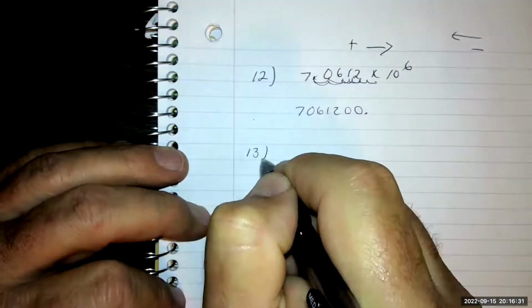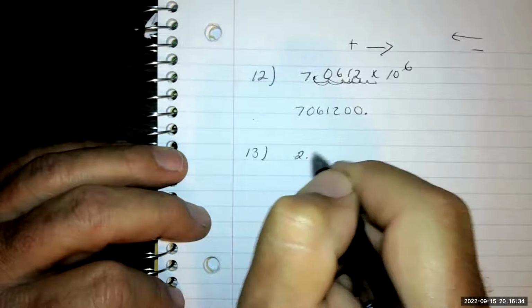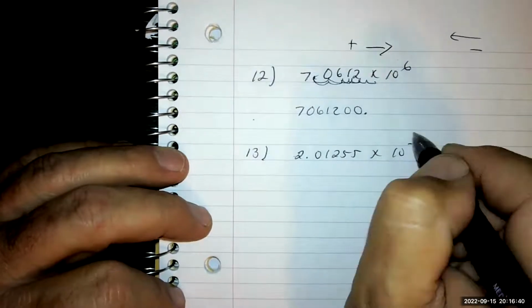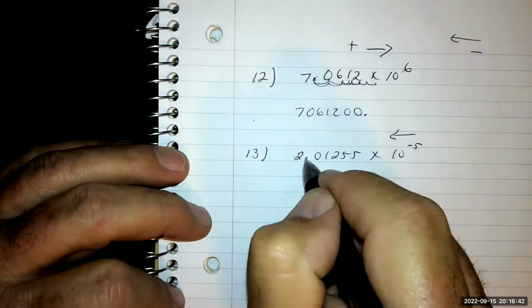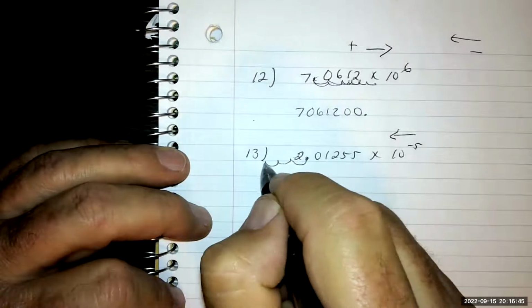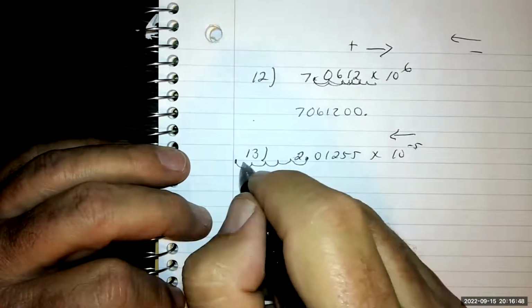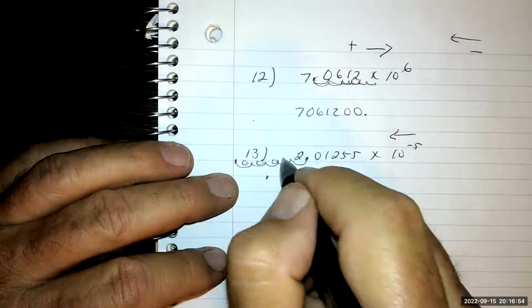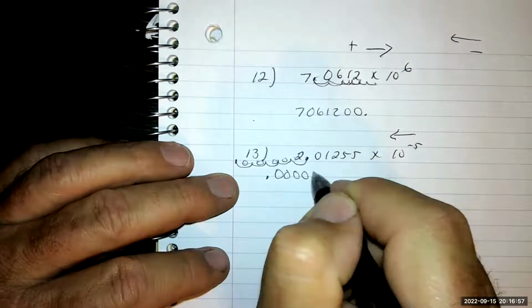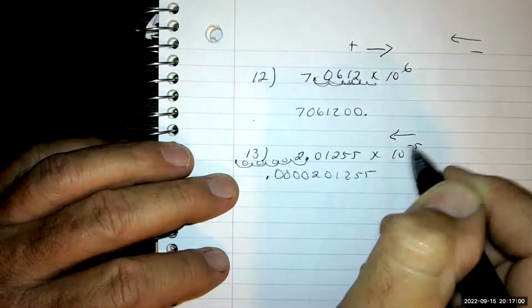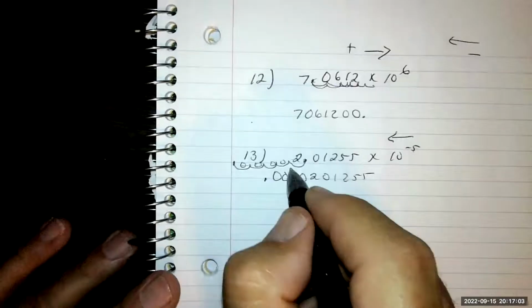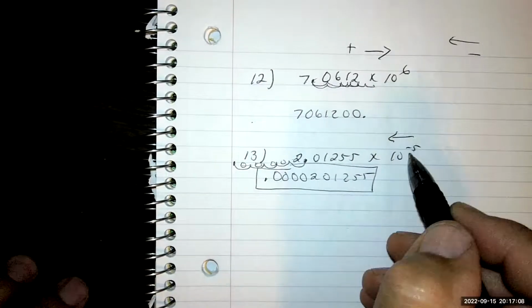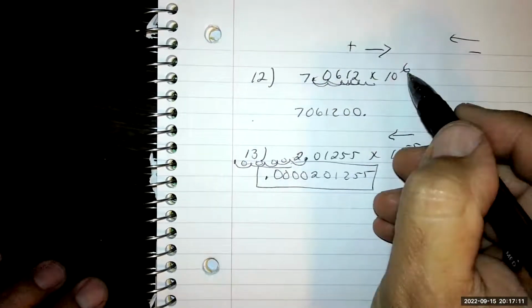Let's do the next one. All right, negative means I go that way 5 spots. So here we go. See the decimal? 1, 2, 3, 4, 5. So look, all these little blanks get 0. So I'm going to put 1, 2, 3, 4. So I'm putting 4 zeros, then 2, 0, 1, 2, 5, 5. The rest of the numbers don't change. It's just the decimals. So right there is my answer. And like we talked before, see how this is a negative exponent? It looks like it's less than $1. This one's a positive. It looks like it's more than $1.